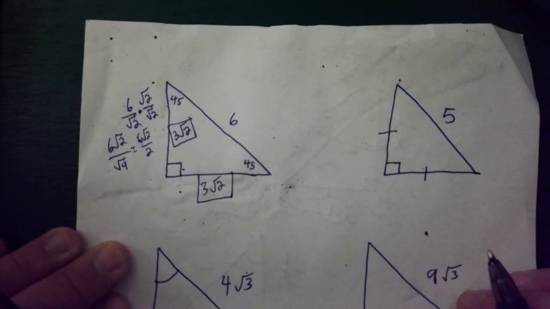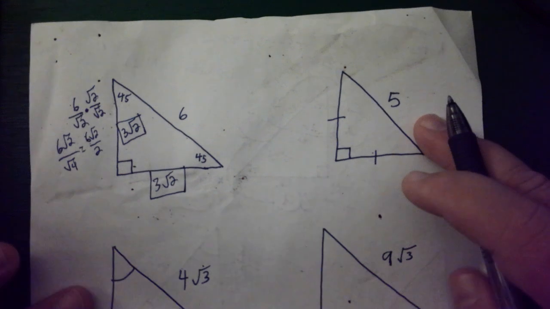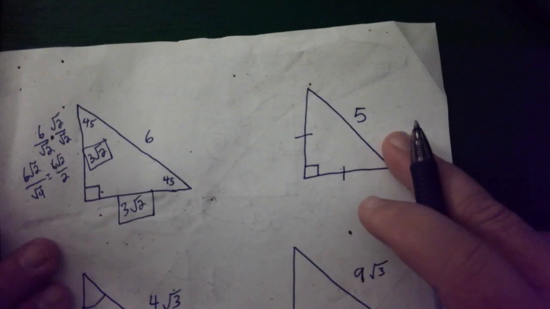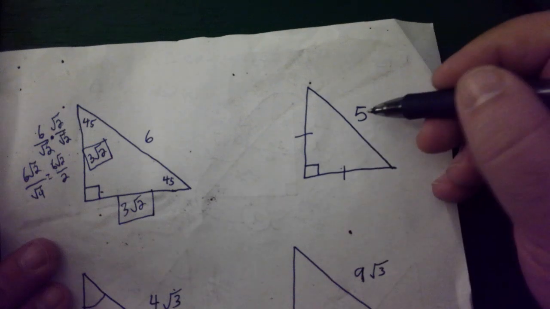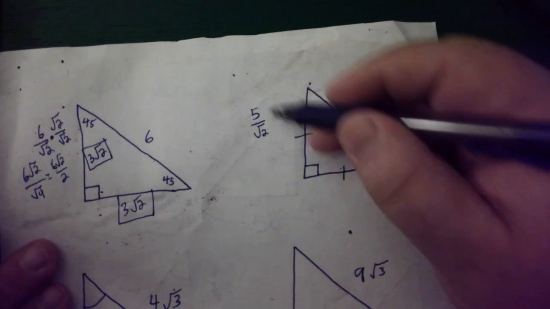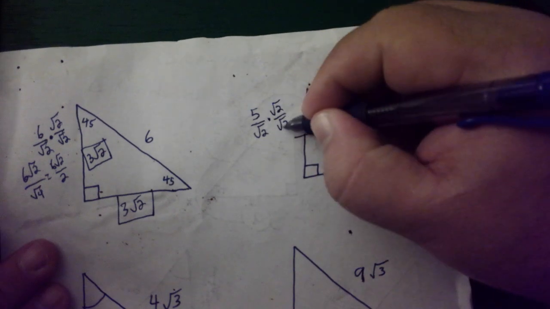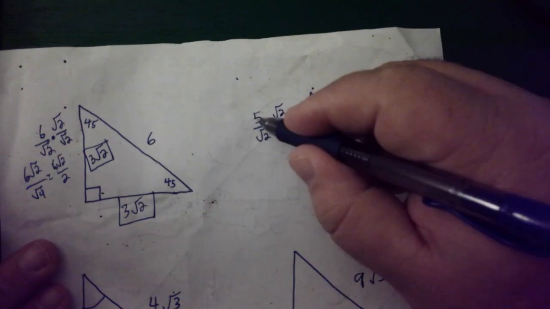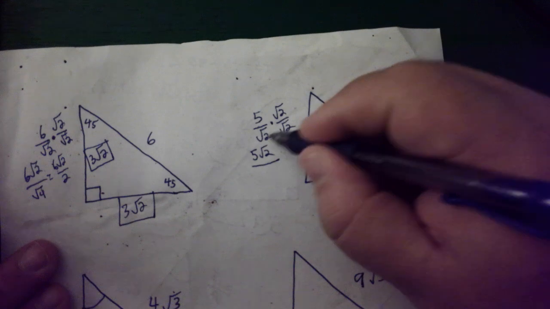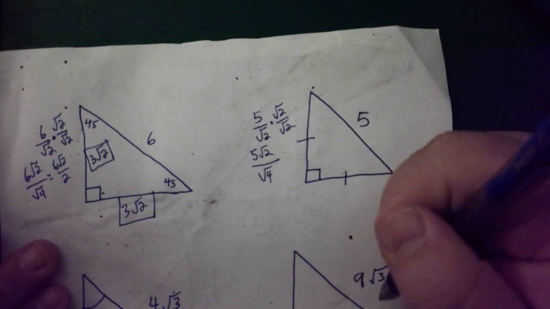Okay, this one gets you a more complicated answer. Kind of. Not really. It actually has one less step, though. So to get from here to here, you would divide by the square root of 2. Again, you can't have square root of 2 on the bottom. So you have to multiply the top and the bottom by square root of 2. The top is 5 on the square root of 2. The bottom, square root of 2 times square root of 2 is square root of 4. 2 times 2 is 4. We know the square root of 4 is 2.